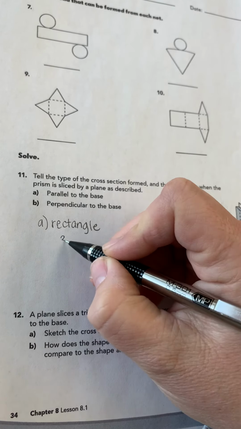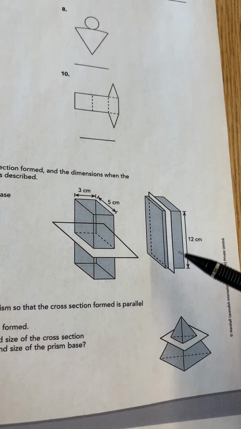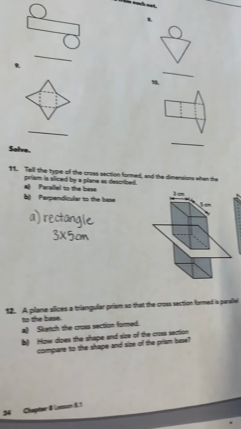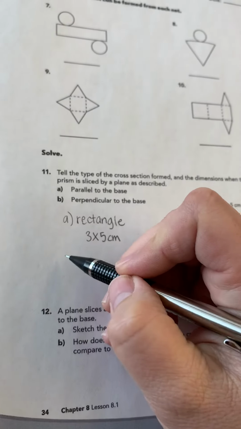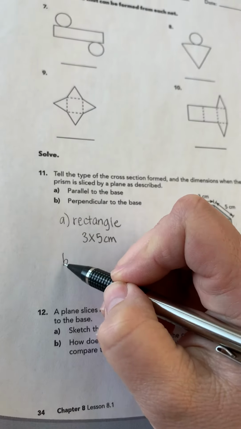We can tell that this is 12 centimeters, but do you know what this one is? What do you think? It is 5, very good, because this is a 3 by 5, 3 by 5. So if it is cut perpendicular to the base, that means straight down, then it's also a rectangle, but the dimensions are different.